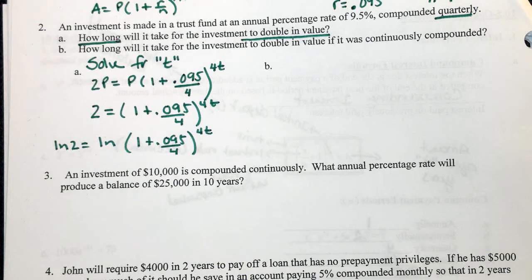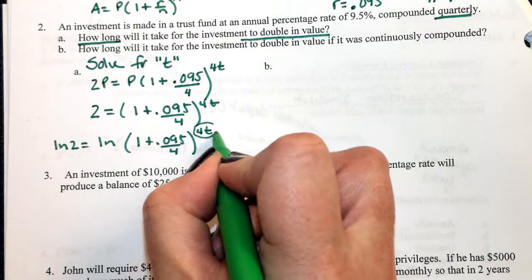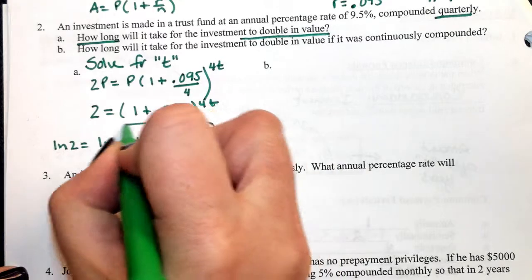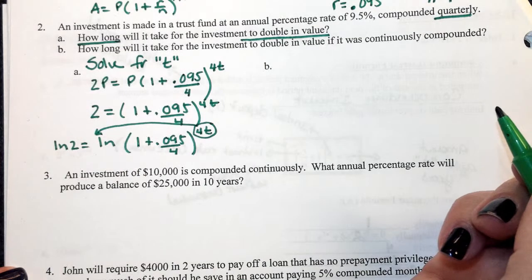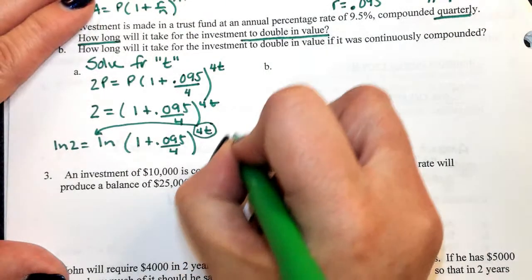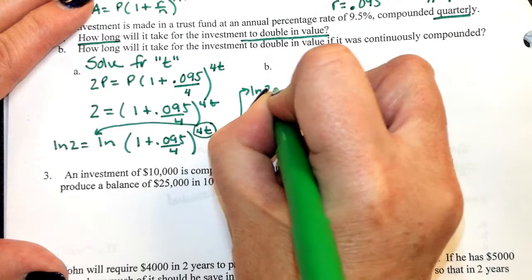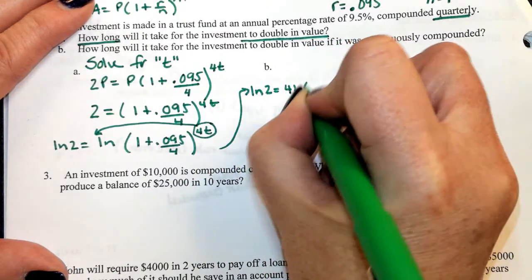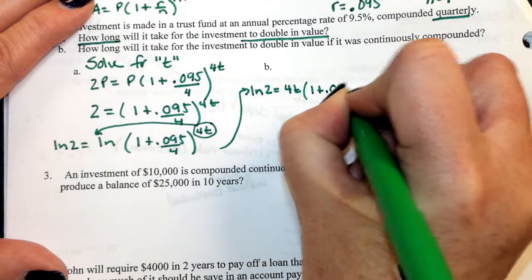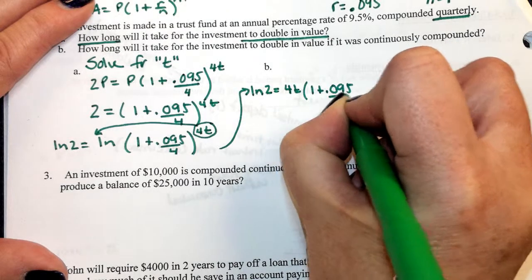Anytime you are trying to solve for an exponent, you're going to end up taking the log of both sides of the equation. Now, the reason why we did that is because now what can I do with this 4t? I can pull it out of the exponent. So I have the natural log of 2 is equal to 4t times the natural log of 1 plus 0.095 all over 4.